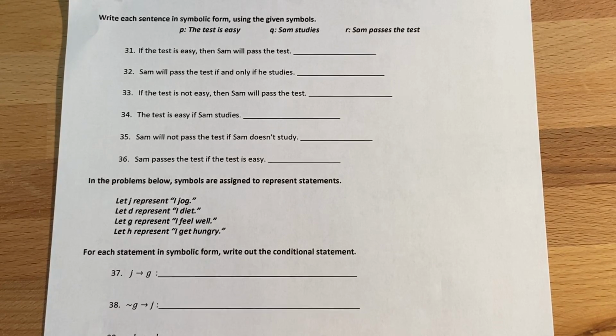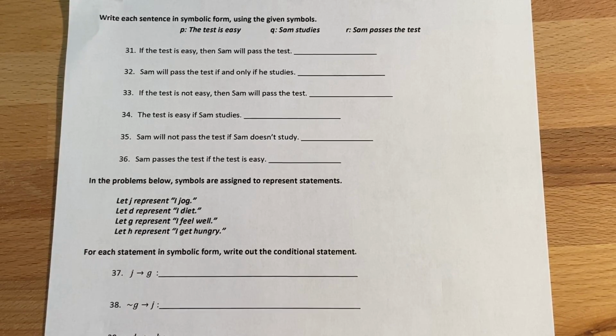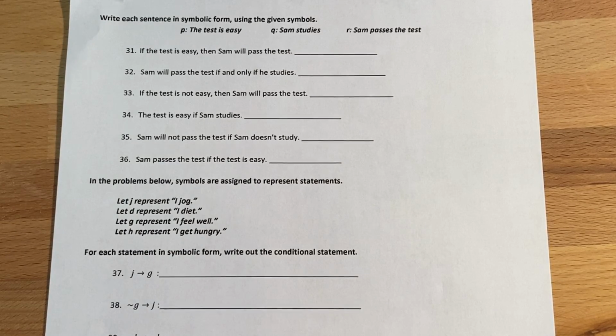Hello and welcome to the third part of this review guide. In this, we're going to be talking about some of the deductive reasoning, law of detachment, law of syllogism, and some symbol stuff. So let's go ahead and get started with that.